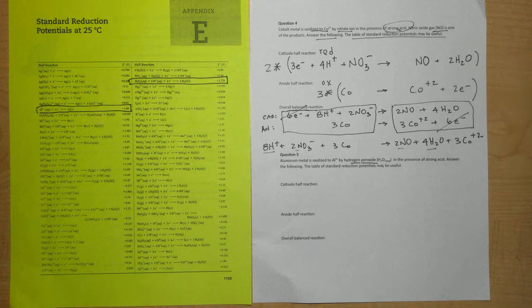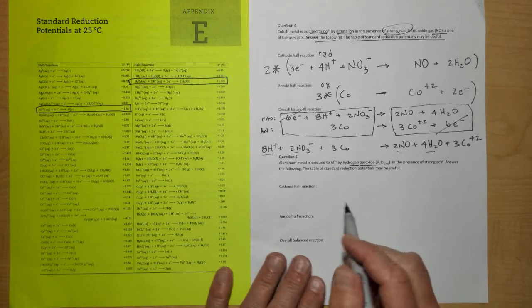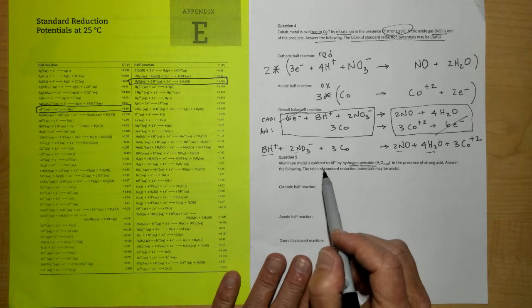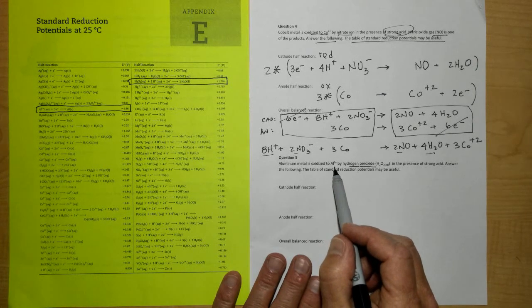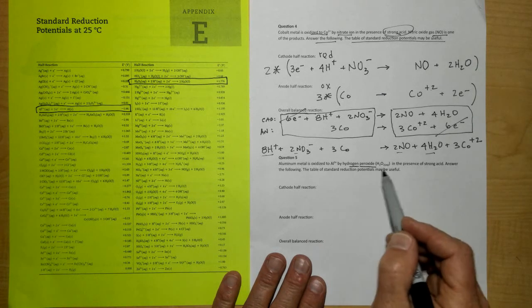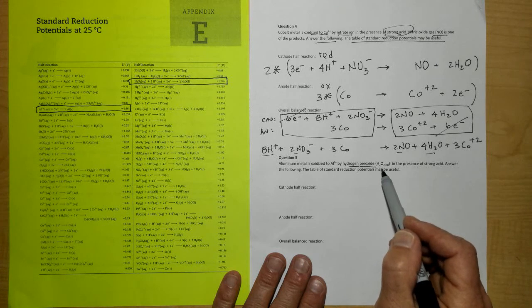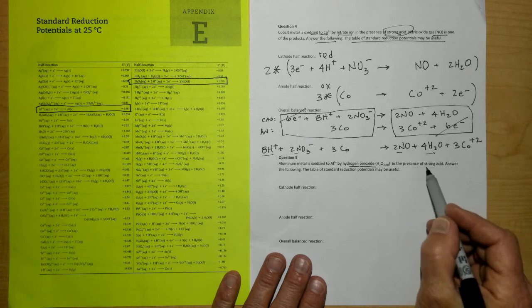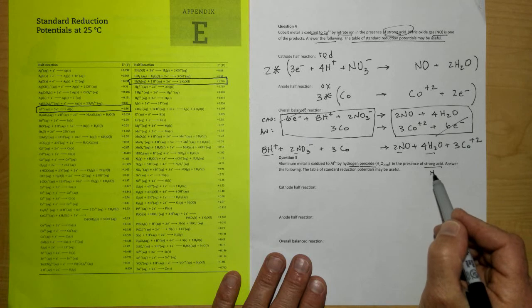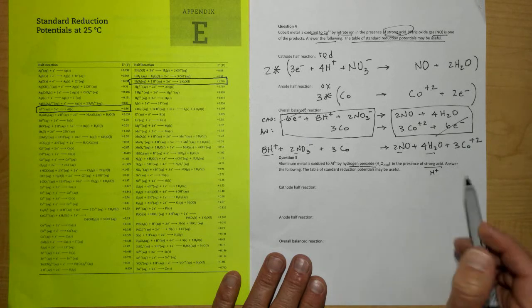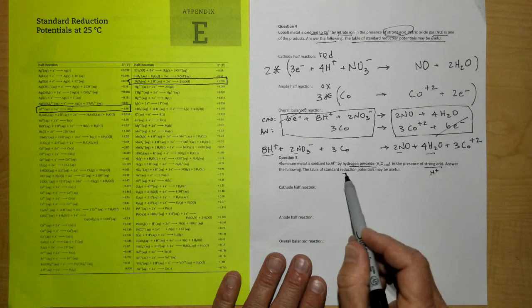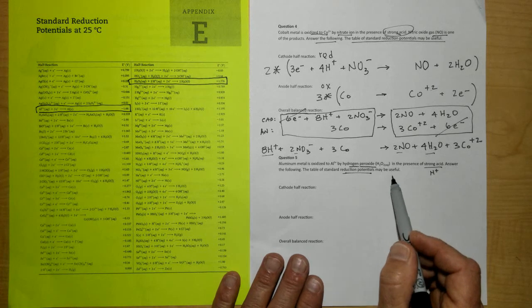Okay, so this is number 5 on the practice test where it says aluminum metal is oxidized to Al+3 by hydrogen peroxide, H2O2, in the presence of a strong acid. And the reason they tell you it's a strong acid is because there's H+ present. Answer the following. Table of standard reduction potentials may be useful.